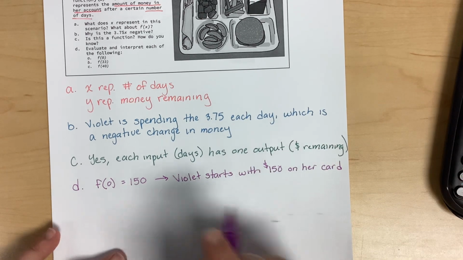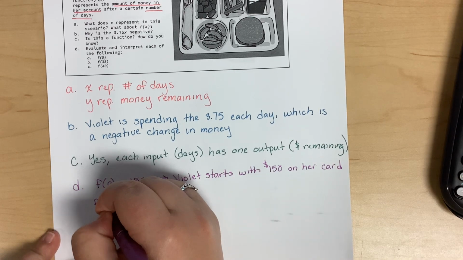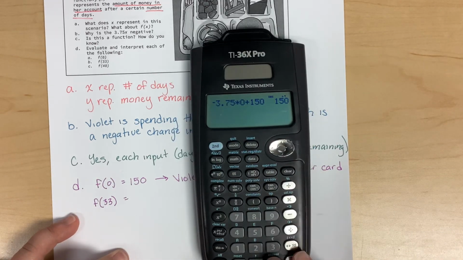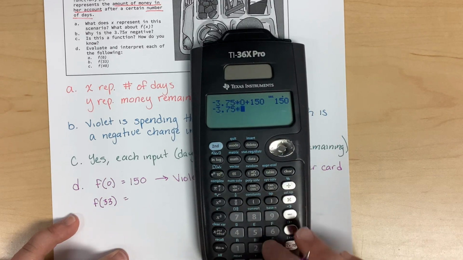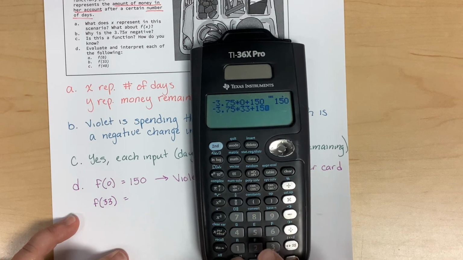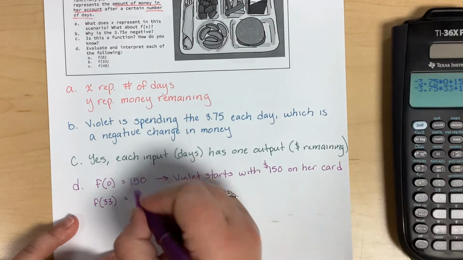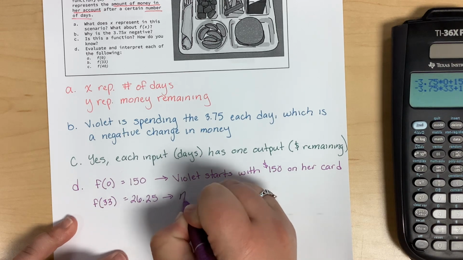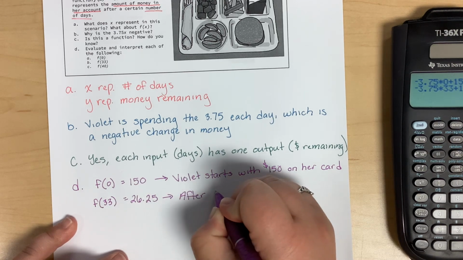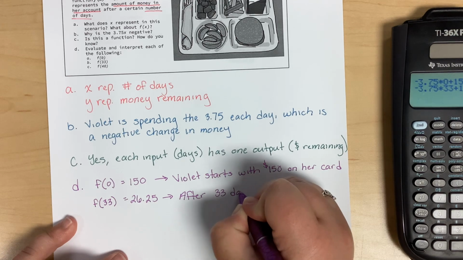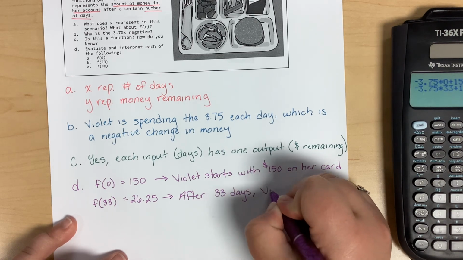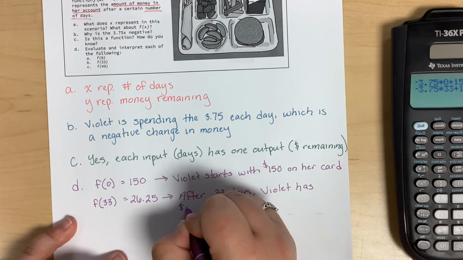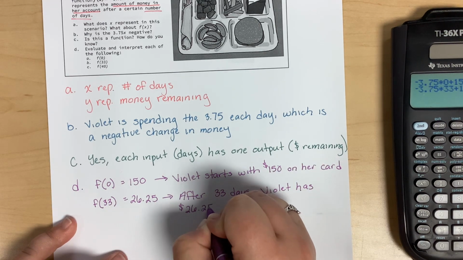All right, next one is f of 33. So same thing, negative 3.75 times 33 plus 150 is 26.25, which means after 33 days, Violet has $26.25 remaining.